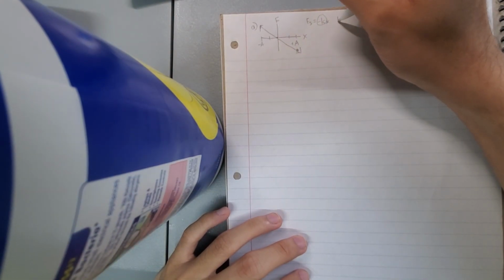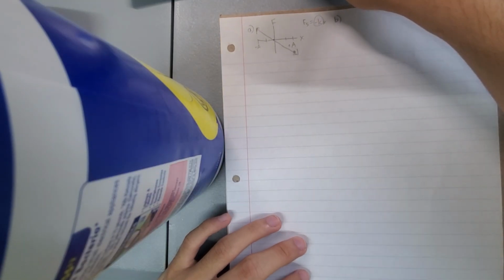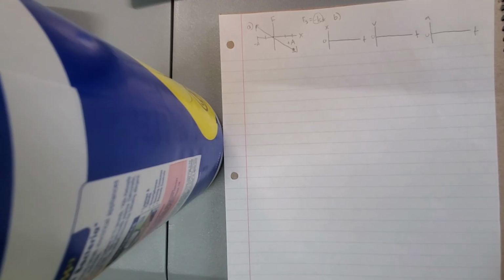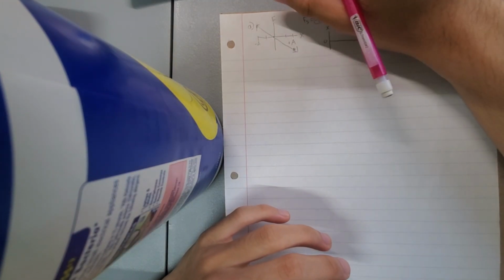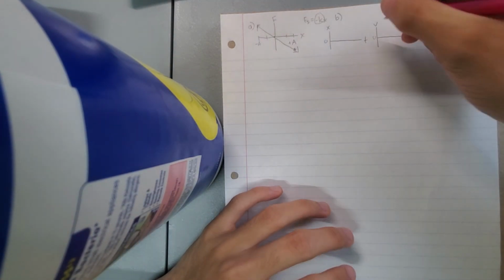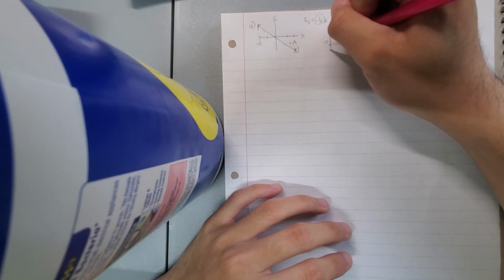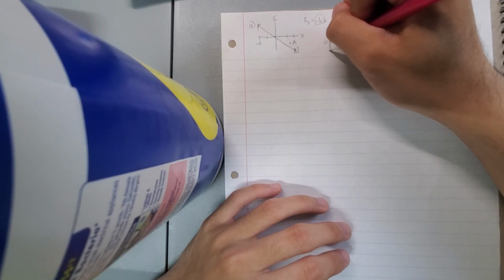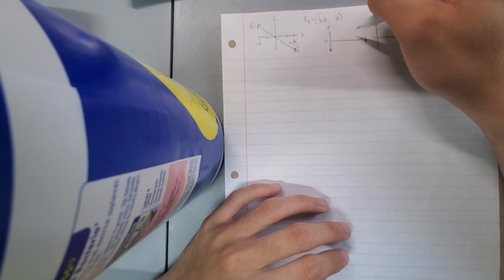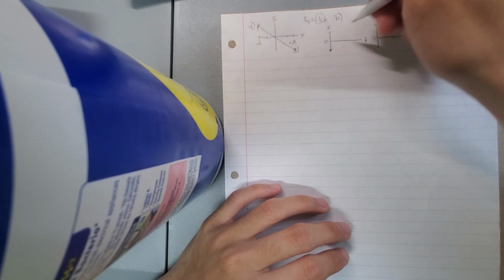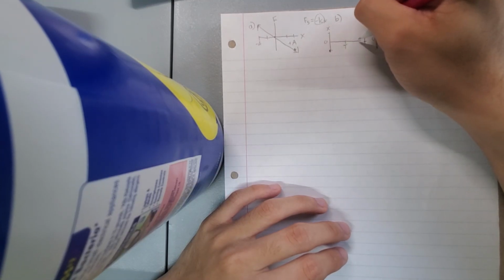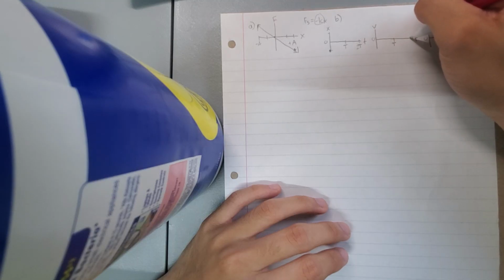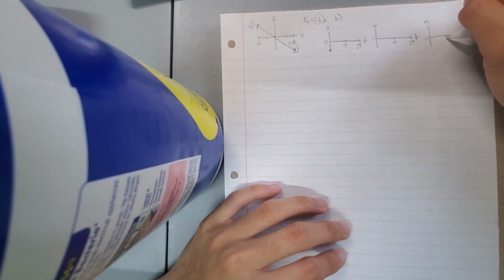For B, it's asking for the x of t, v of t, and a of t graphs. So let me just draw all of those real quick. Okay, so it's going to start initially compressed. So right there is where I'm going to put negative A. It's asking for 2 T's, as in period, by the way.